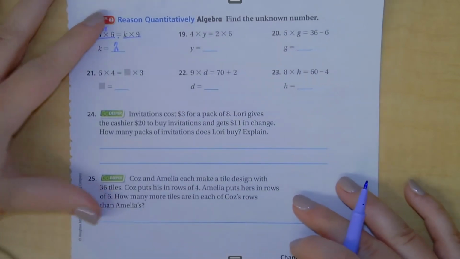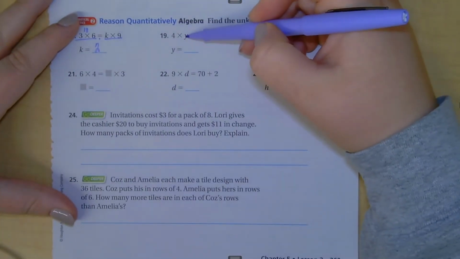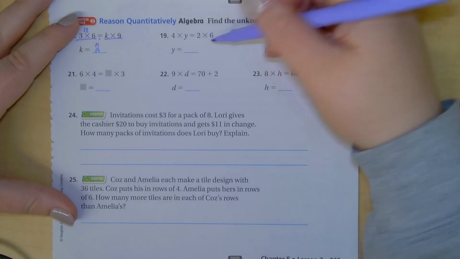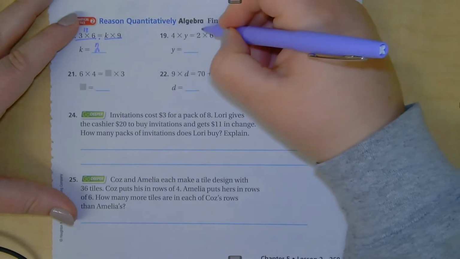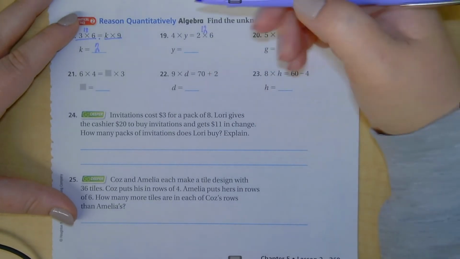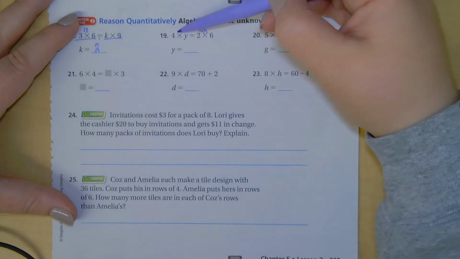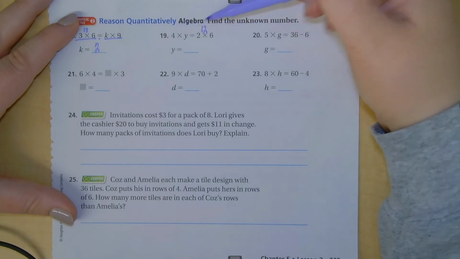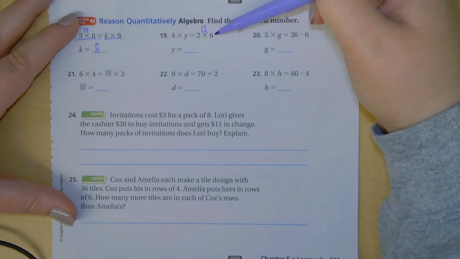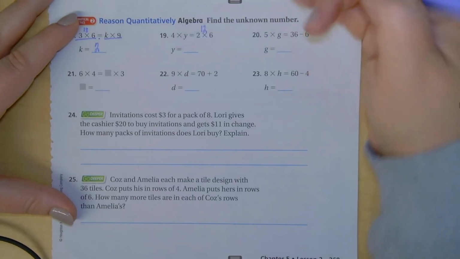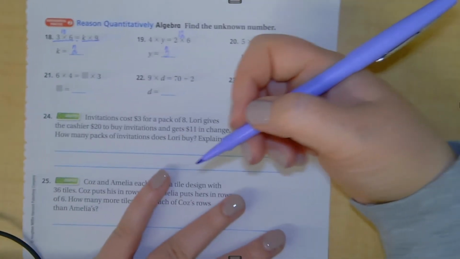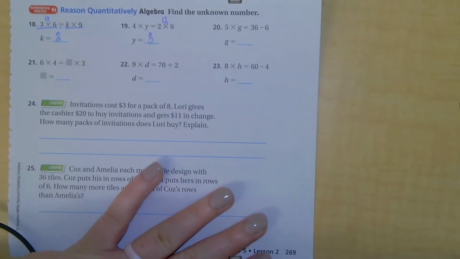Number 19. 4 times y equals 2 times 6, okay? What is 2 times 6? 12. All right, so I'm going to write it up here. So that tells me I need to find 4 times what to make it equal 12. 4 times what equals 12? 3. So y equals 3, and my equation is true. Okay, see, it's not as hard as what you think.